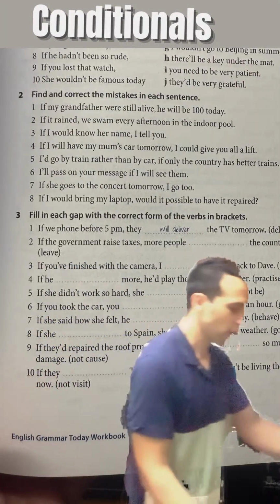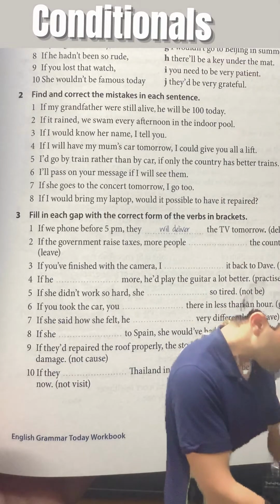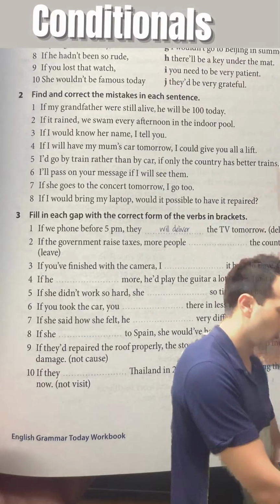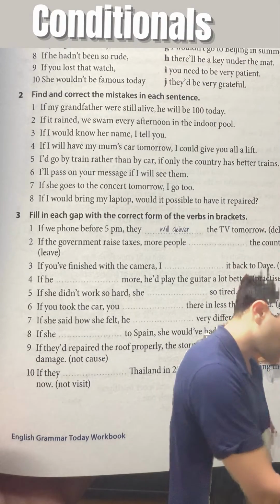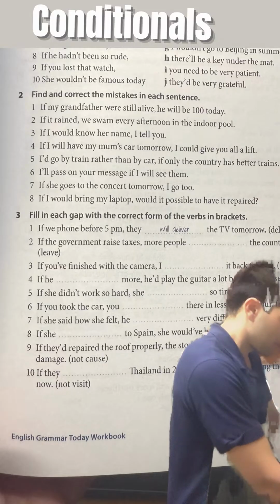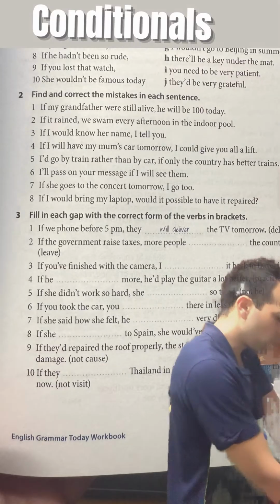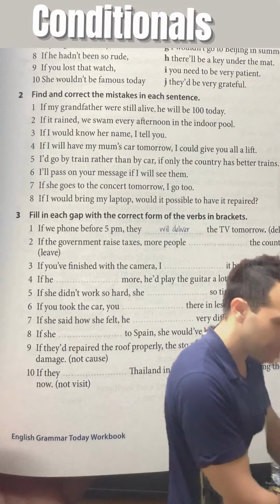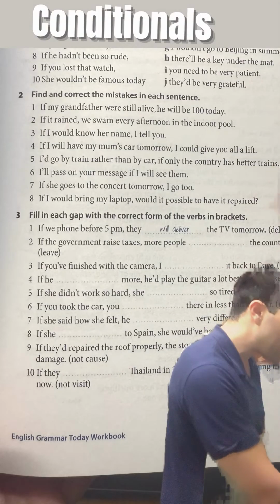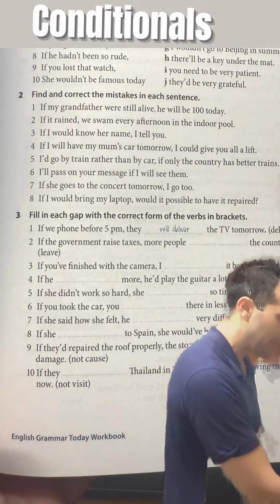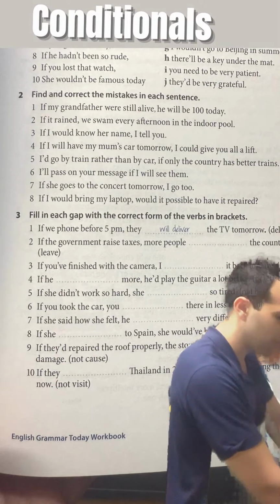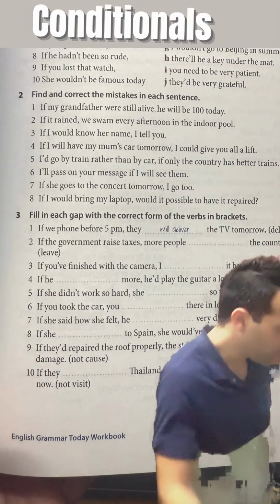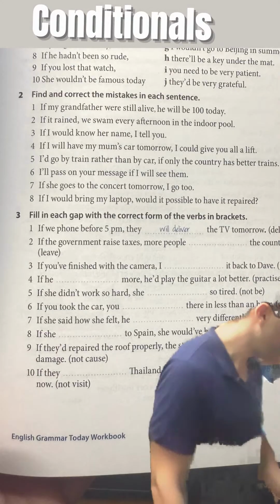If only something were the case, I would do something else. This is a kind of second conditional sentence, talking about a hypothetical condition and consequence.